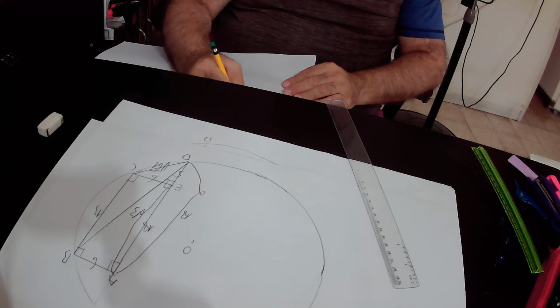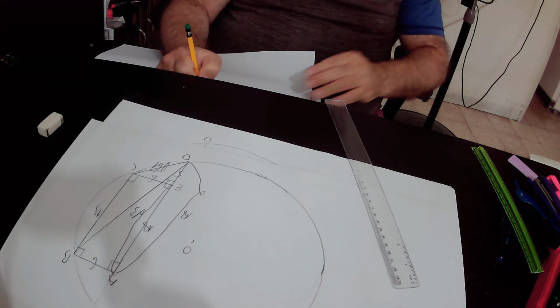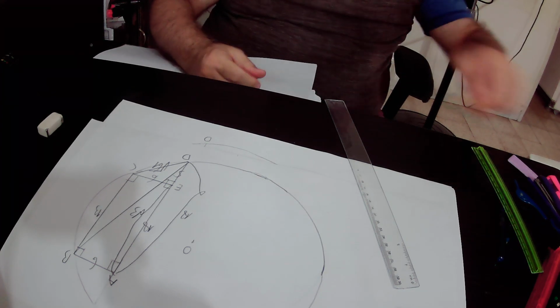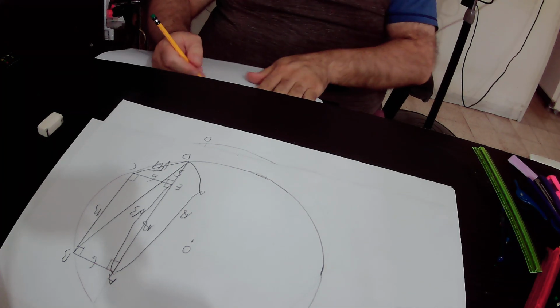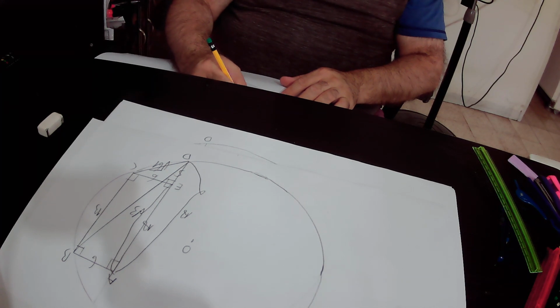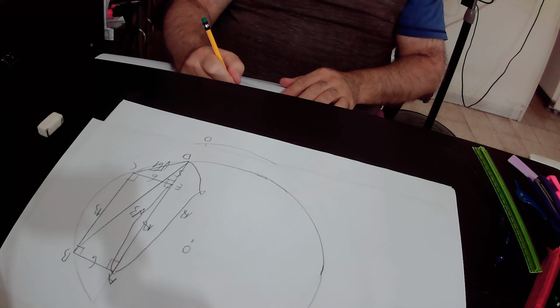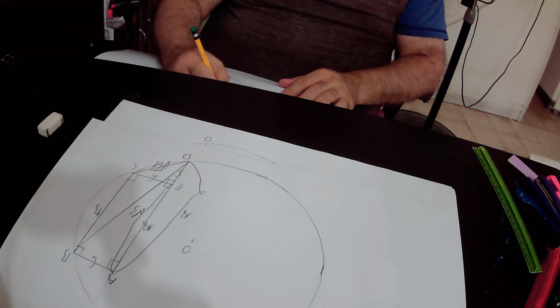In the right triangle ABD, by PT, by Pythagoras theorem, the square of the hypotenuse equals the sum of the squares of the perpendiculars. The hypotenuse is BD, therefore the square of the hypotenuse is BD squared, and it must be equal to the sum of the squares of the perpendiculars.